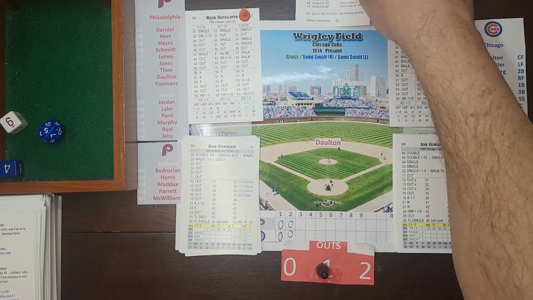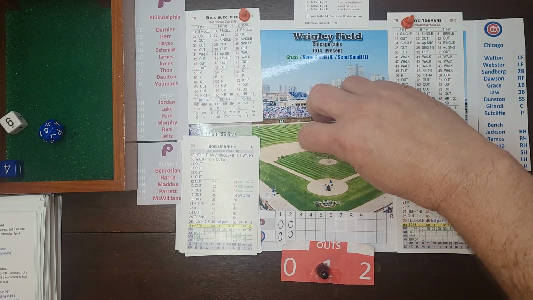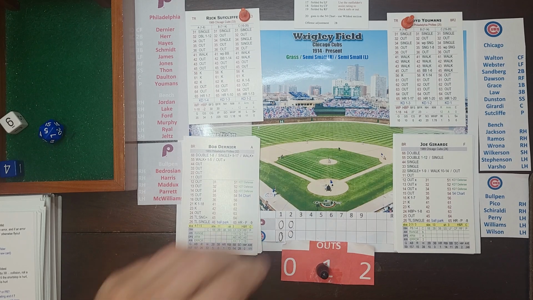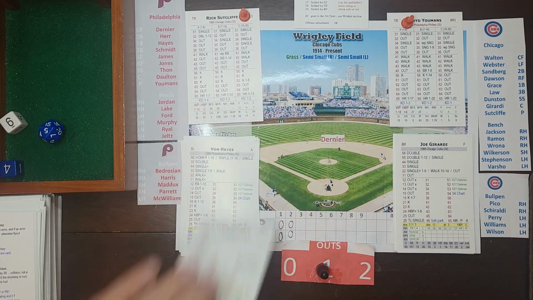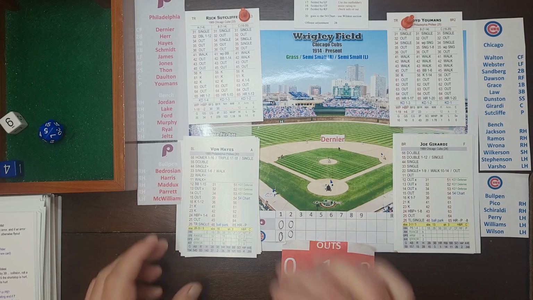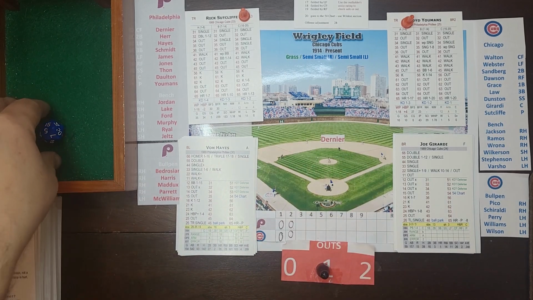So how about that? It's an RBI double for Bob Dernier, and Darren Daulton will score. He may not have scored without the successful sacrifice bunt, although the card says he would have anyway. But it looks better with the sacrifice bunt in place. And the Phillies break through. RBI double from Bob Dernier scores Daulton. Even on those achy knees, he still comes in to score. And the Phillies lead at 1 to nothing.